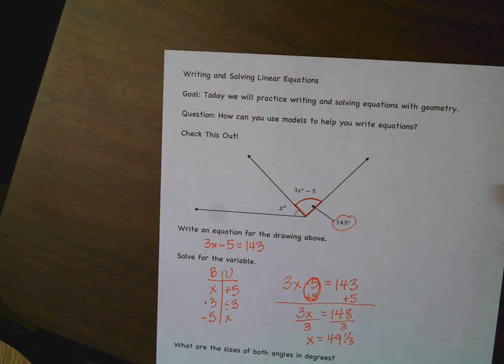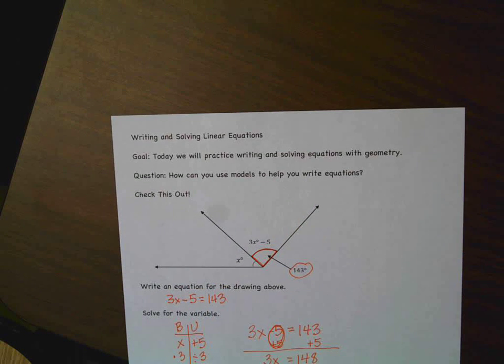So you're basically just remembering what you've learned about geometry and those things to help you set up equations so that you can solve for them. Today we will practice writing and solving equations with geometry, which we just did. How can you use models to help you write equations? You basically pay attention to what the data is that they give you for your picture, and then you set up the equation from there. Okay? I think you guys will like this lesson. It's pretty fun and pretty simple.